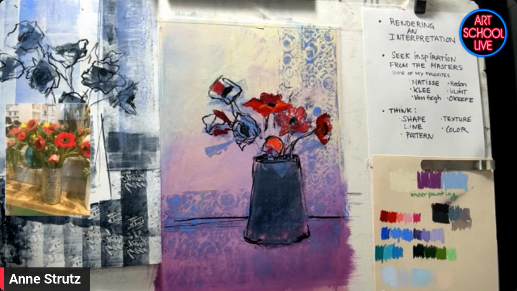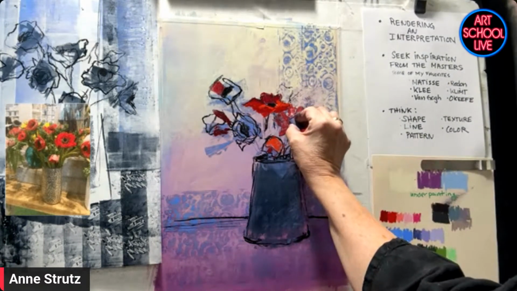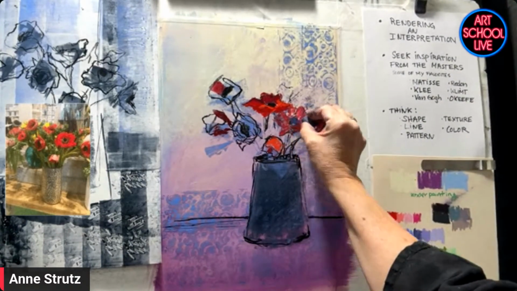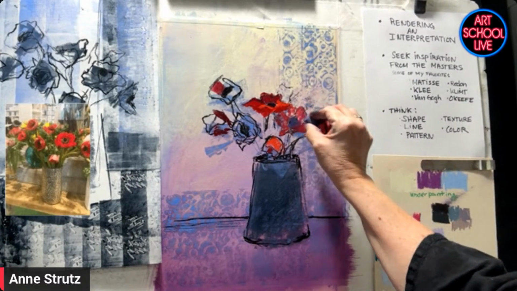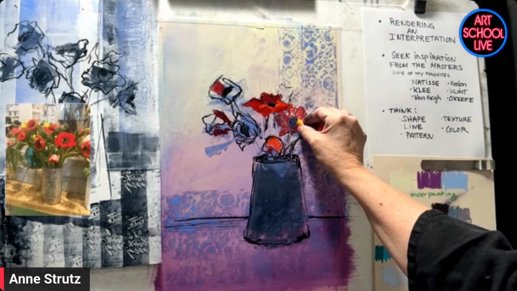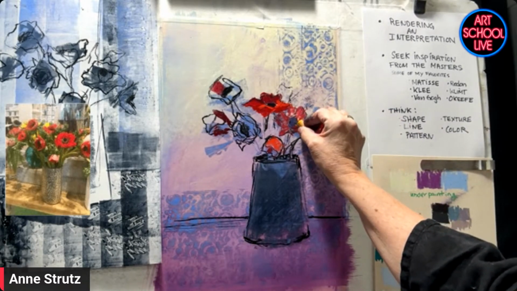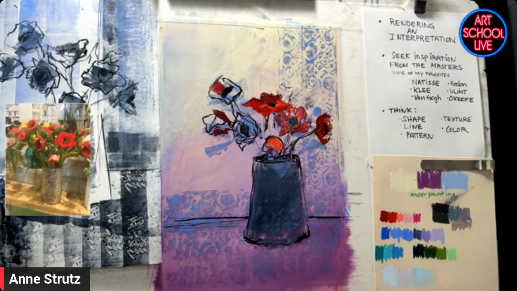So it's like additive and subtractive painting. And I tend to work the whole painting at once, and then it's just building each little area out, getting as detailed or not as you want to be.